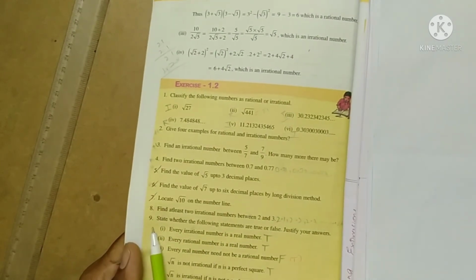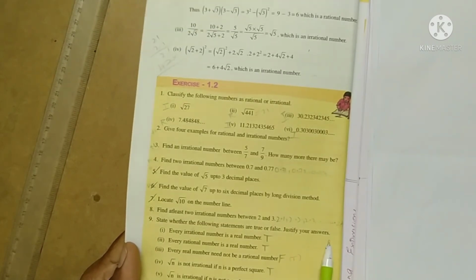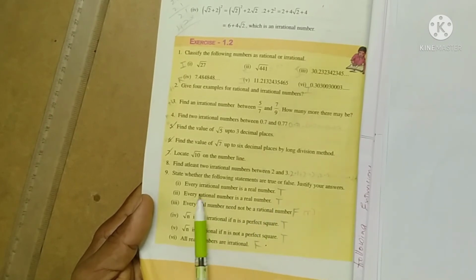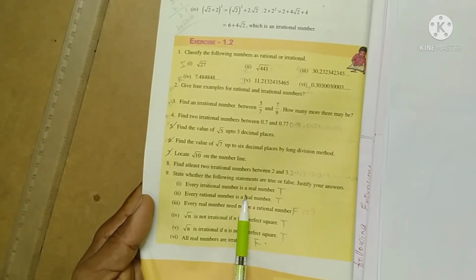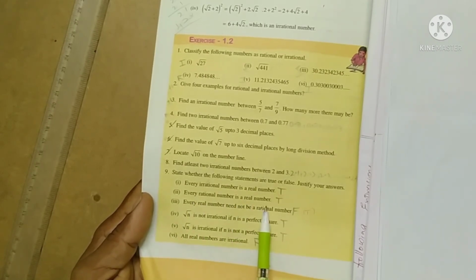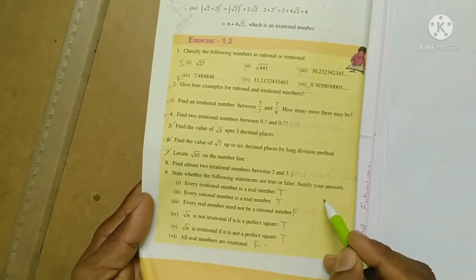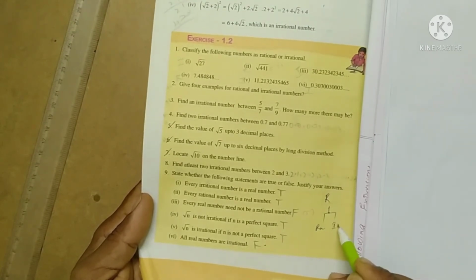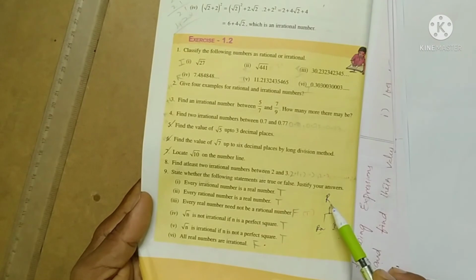Next one, ninth question. State whether the following statements are true or false. Justify your answer. First, every irrational number is a real number. Yes, it is true. Every rational number is a real number. It is also true. Real numbers are the combination of rationals and irrationals.